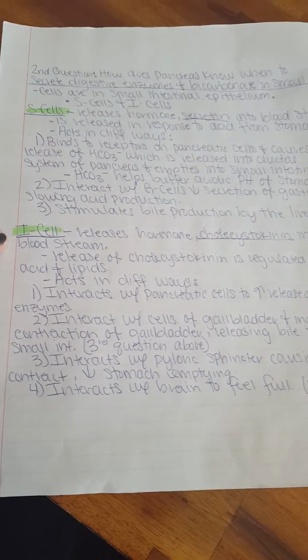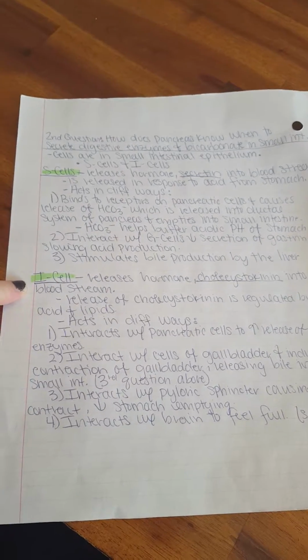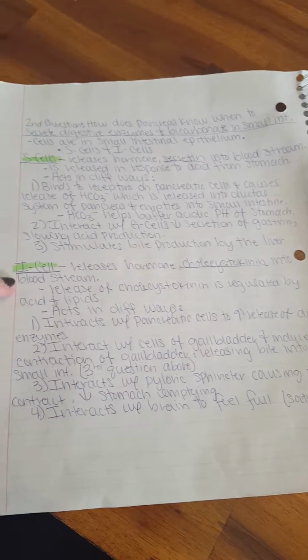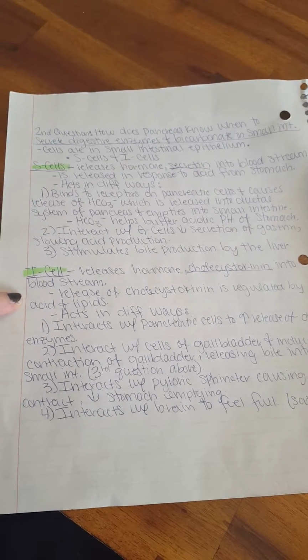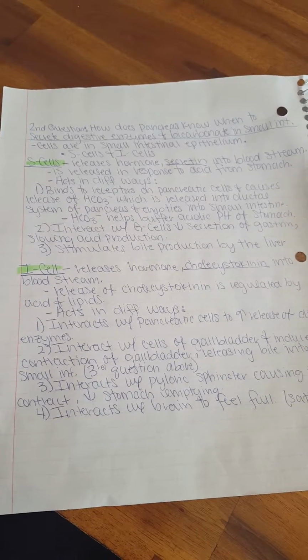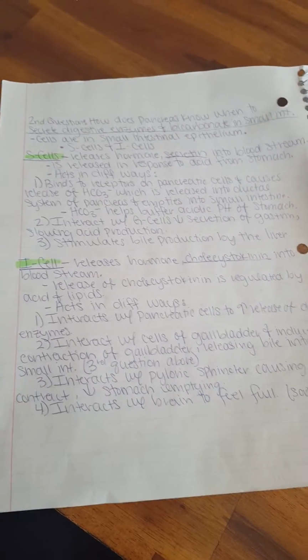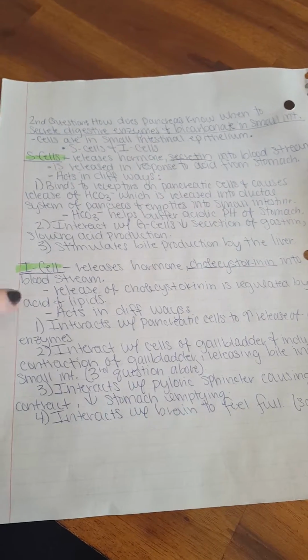Okay. And the I cell releases the hormone cholecystokinin into the bloodstream. And its release of this cholecystokinin is regulated by acid and lipids. And this acts in different ways also.